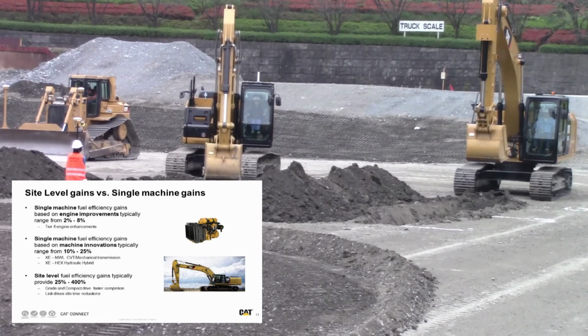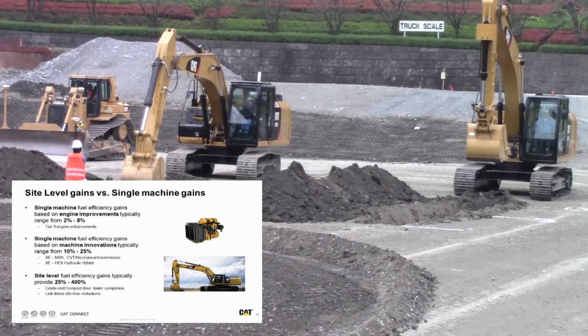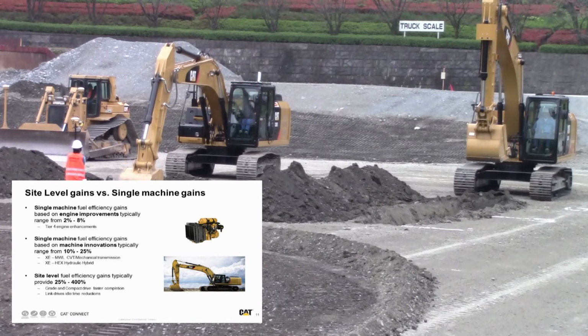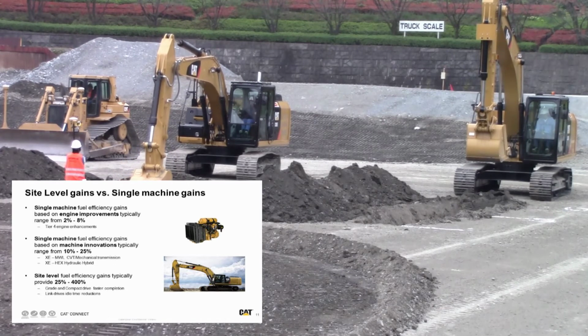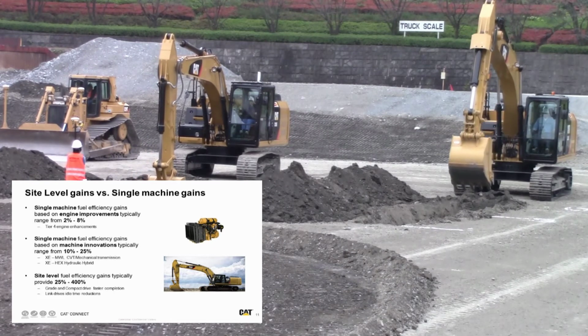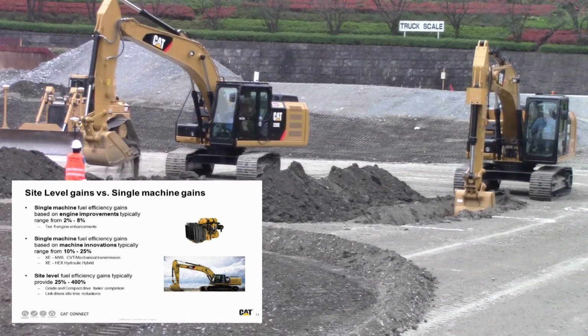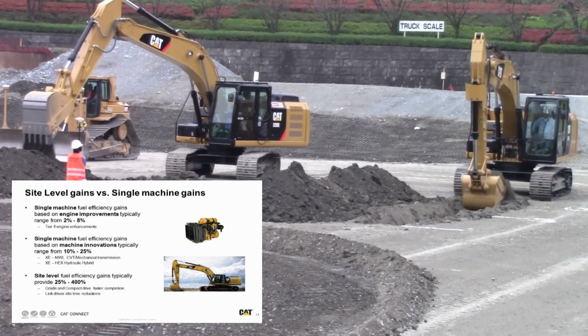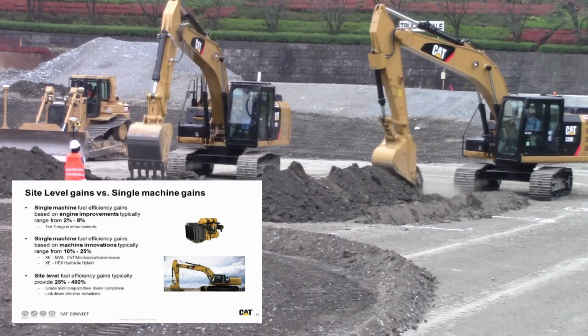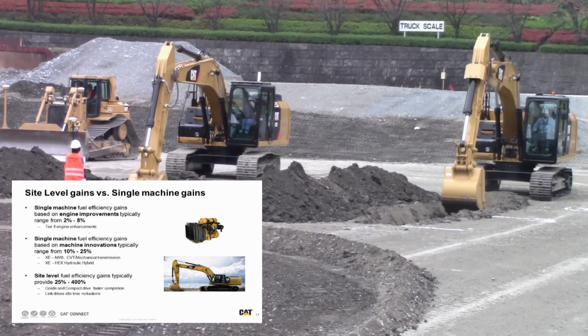But when we connect the dots with CAD Connect, with systems from Link, Grade, Compact, etc., combining smarter machine controls with advanced fleet and project management, we can easily create a collective savings of 25 to 400% at the job site level. And all these examples that I've quoted are based on existing product offerings, not future products.